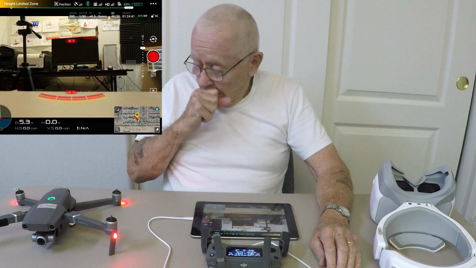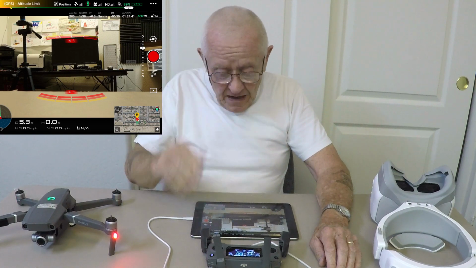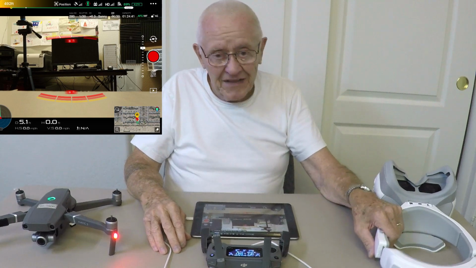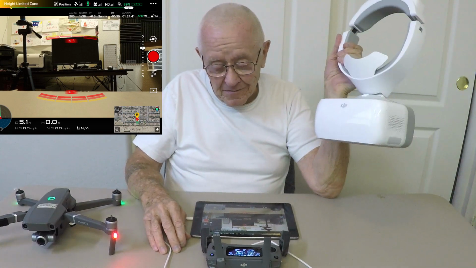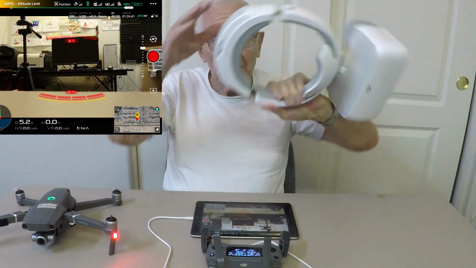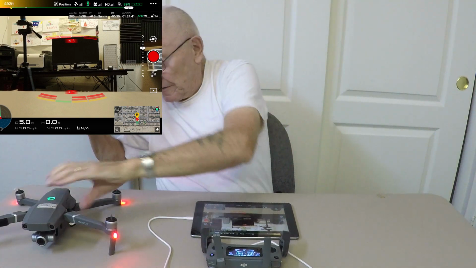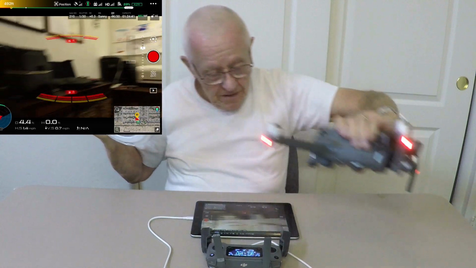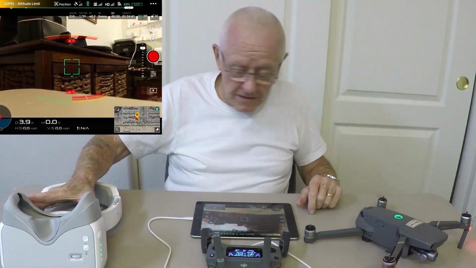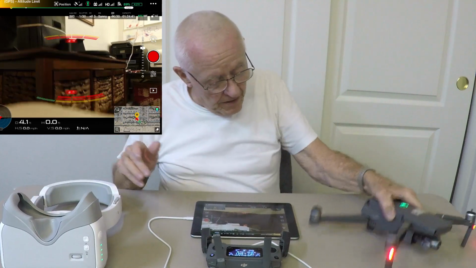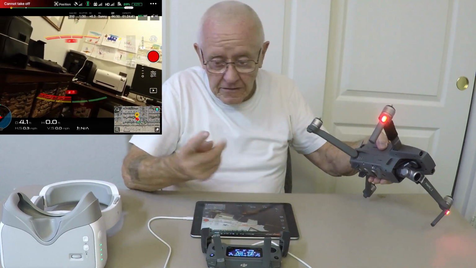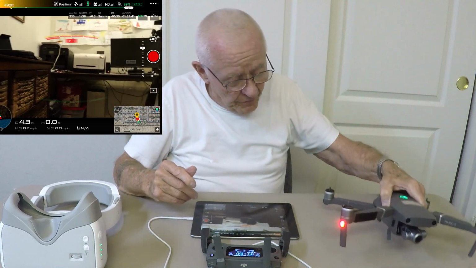Now, pardon me. The only problem is when I got these goggles and connected them to the drone, then I ran into problems. Now I'm going to change this over to the other side here, because in order to connect the goggles to the drone, I have to do this little linking button here, and I got a good fingernail for that, so I don't have any problem with that.